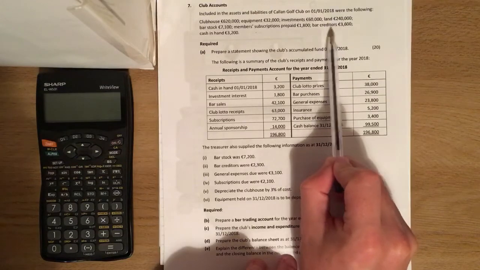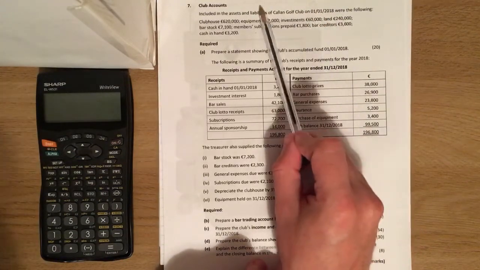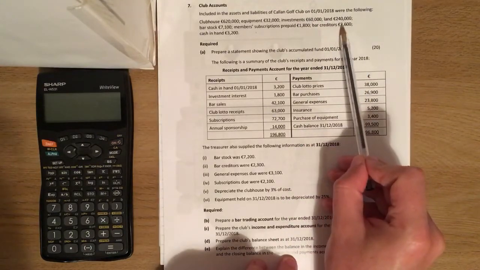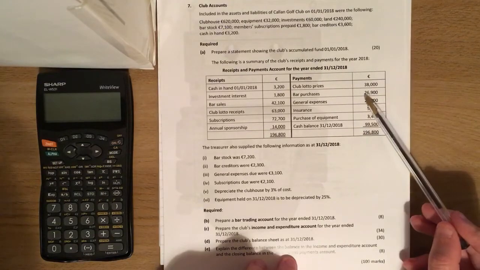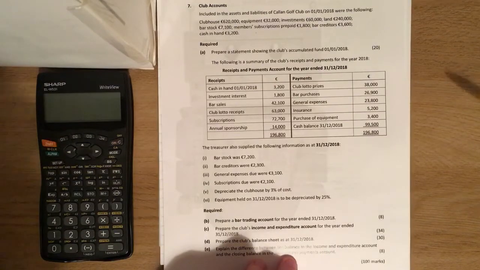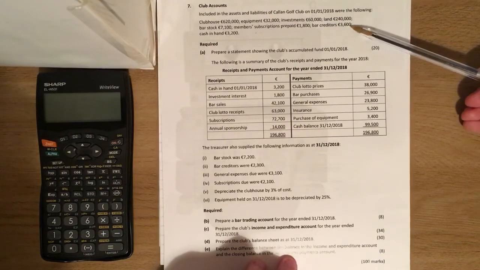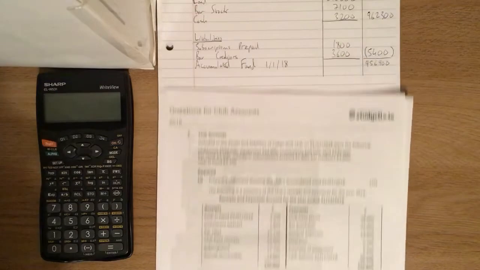But they are bar creditors at the very start of the year, so they're from 2017. So I should take away those creditors on the 1st of January from this number here. This 26,900 is all the cash paid out for bar purchases during the year, but it includes this 3,600, which really belongs to last year.